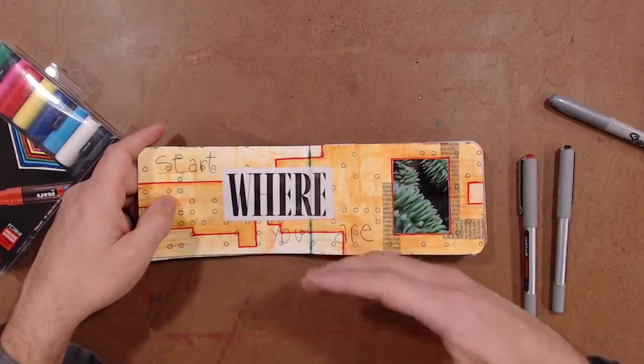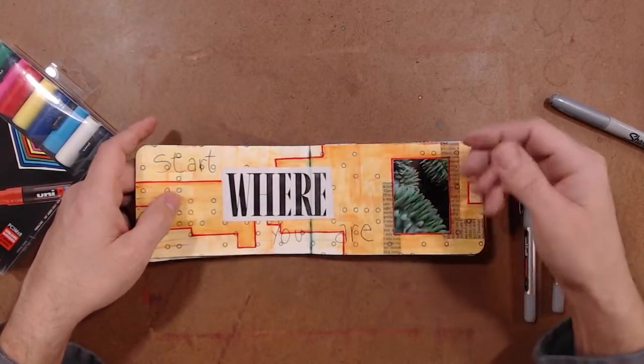I want to go back to some of these words and embellish them. To embellish means to decorate, to make them more decorative, to make them stand out, to kind of bling them up, if I'm not too dorky using that word.